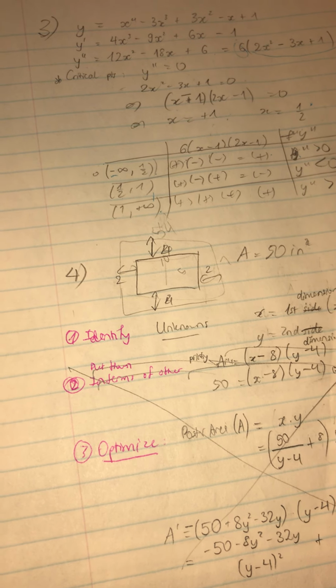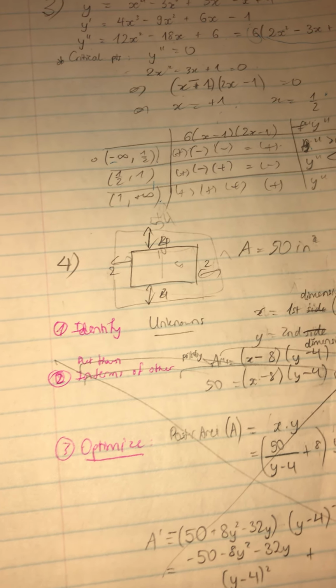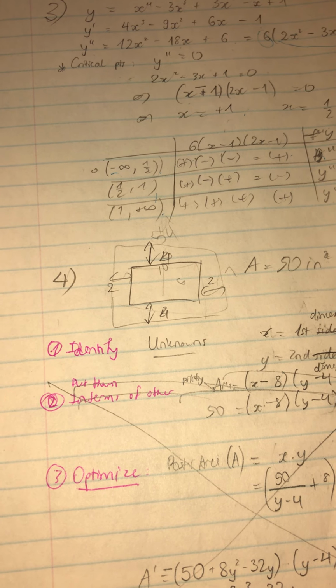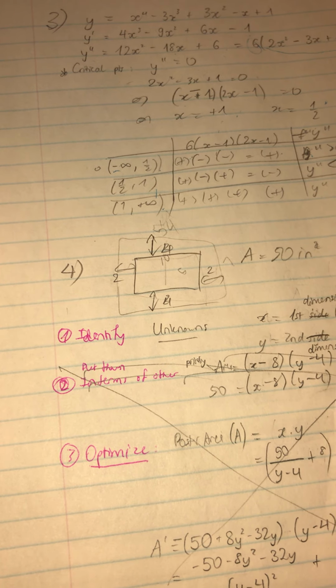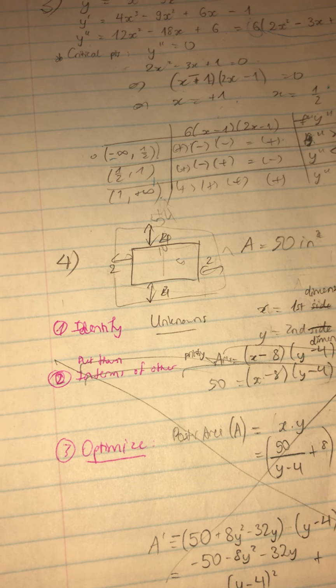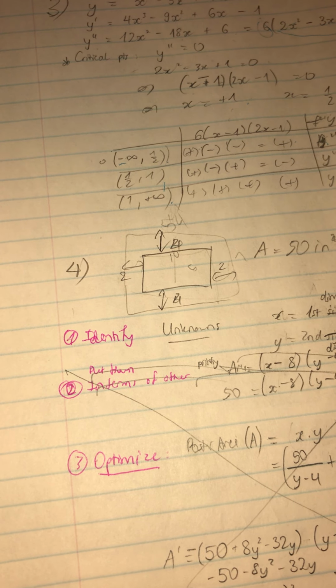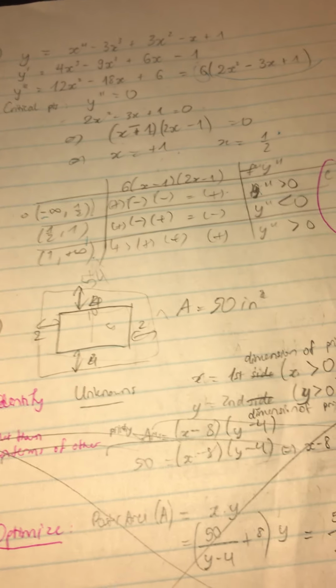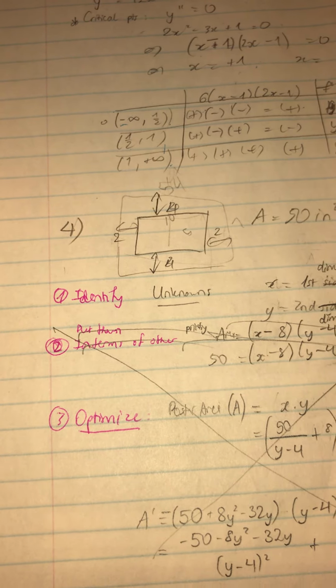Hi, Ms. Robinson. This is Albert Nguyen on question number four. Question number four is sort of an optimization kind of question. So I would be going over the steps I did in order to get to the final answers.